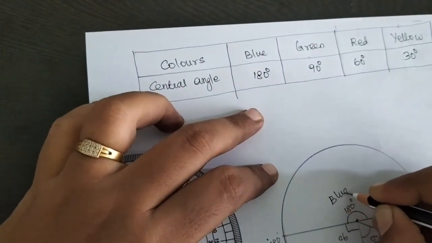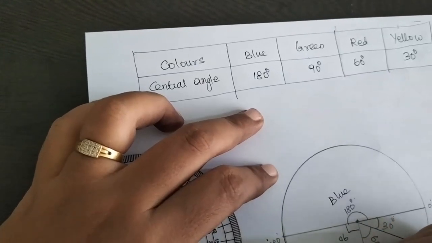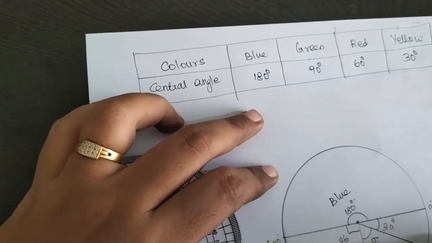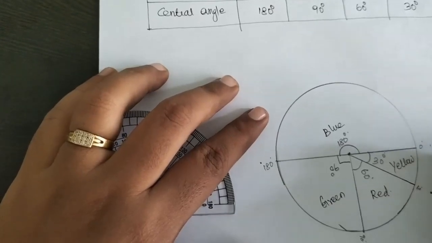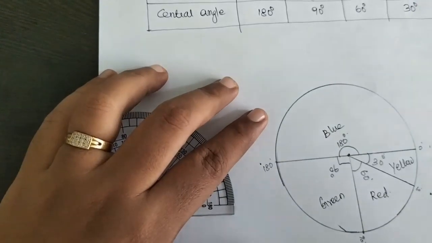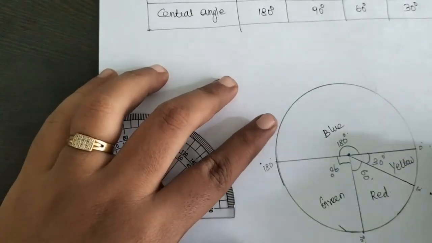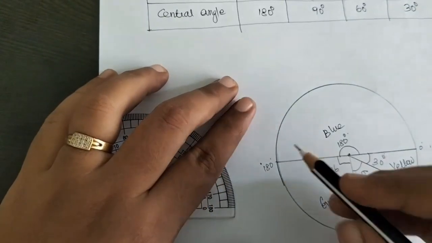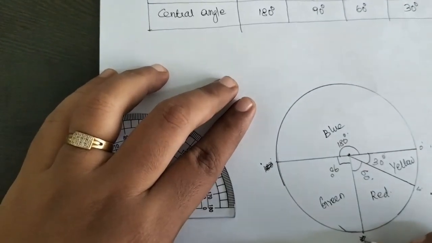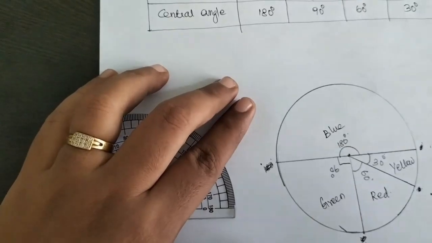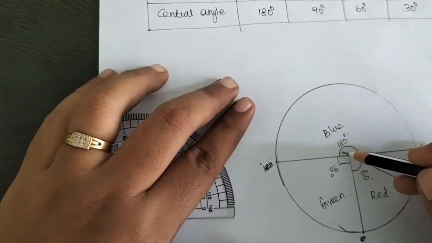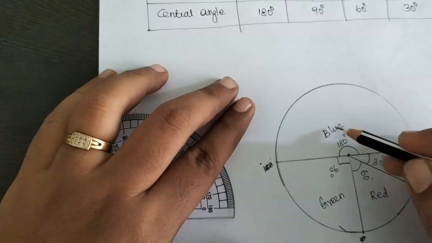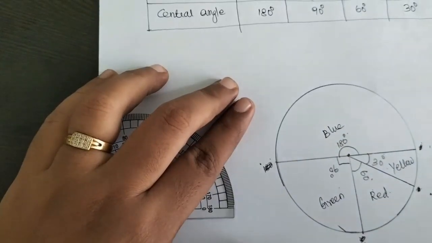So 180 degrees is blue, 90 degrees is green, 60 degrees is red, and 30 degrees is yellow. Like this, across the central angle write the name of the color. Outside, we have written some degrees; that is rough work, so you just erase all those things. The exact pie chart will look like this: blue 180 degrees, green 90 degrees, red 60 degrees, yellow 30 degrees. So this is the complete pie chart.